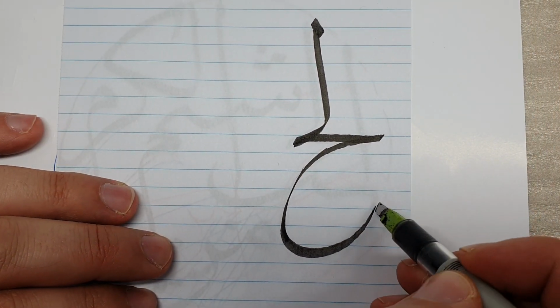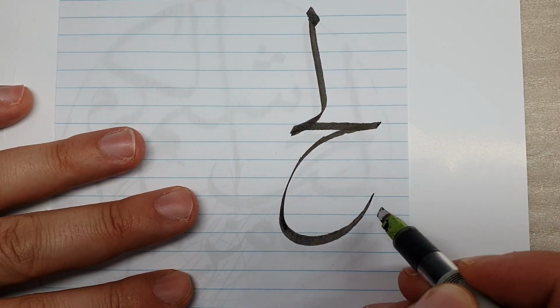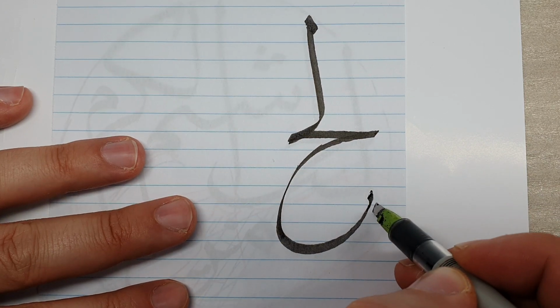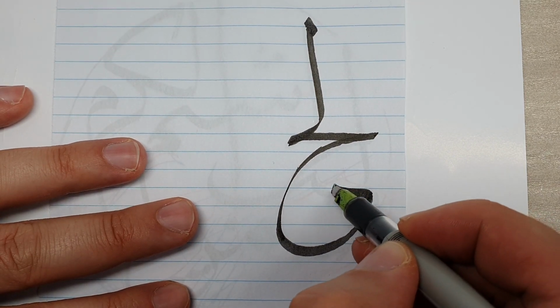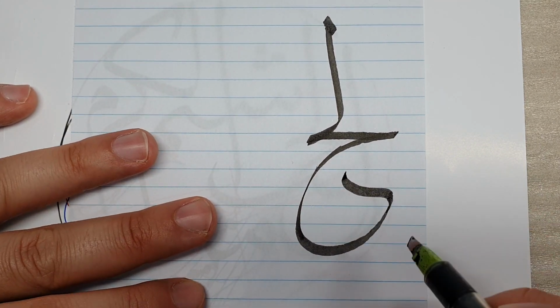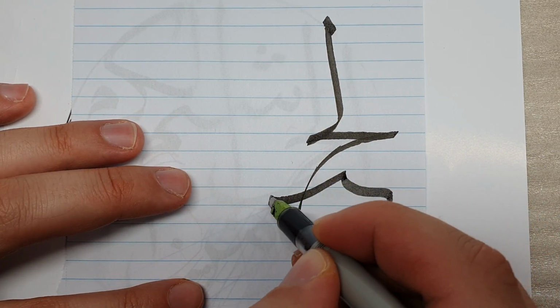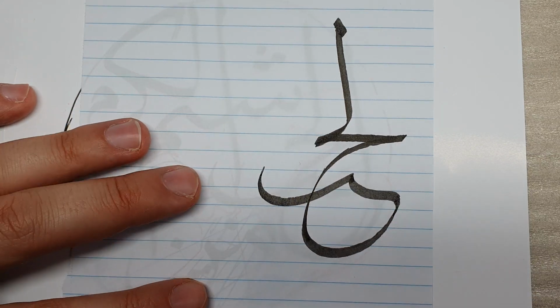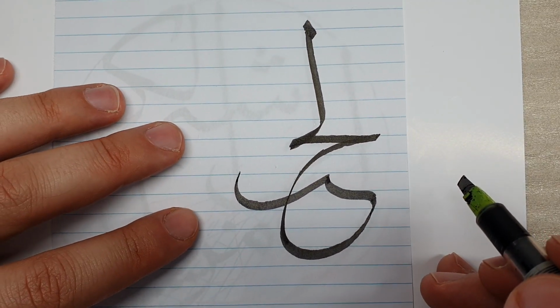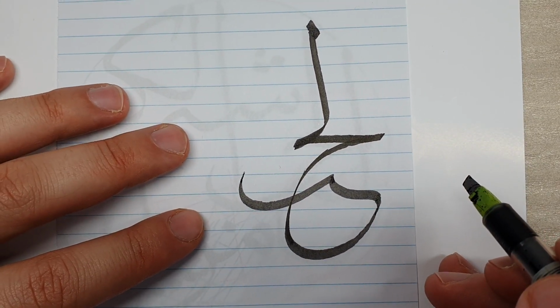Going back up. And I will connect this with this one here. Going back to this point. And finish my ba here. Then I can control where this alif goes.